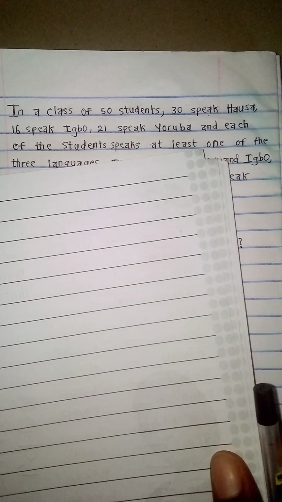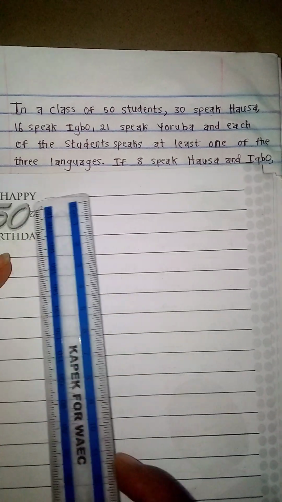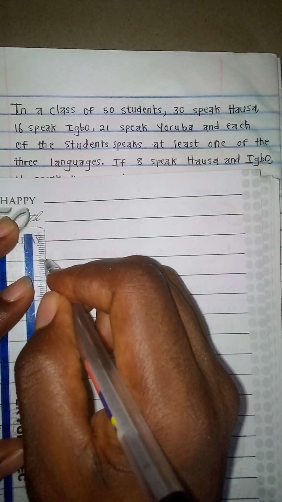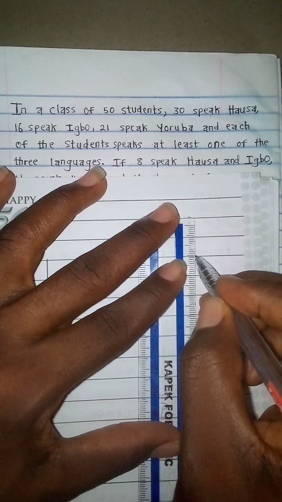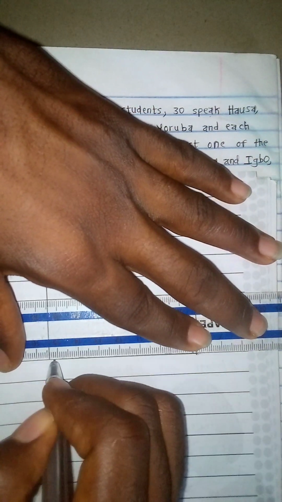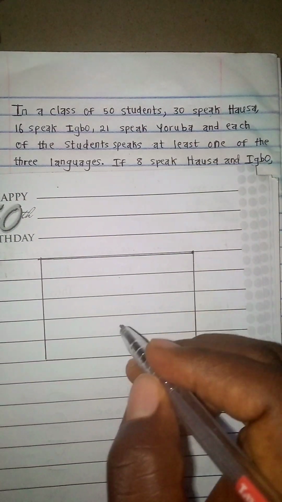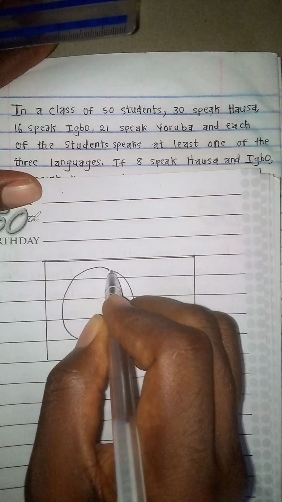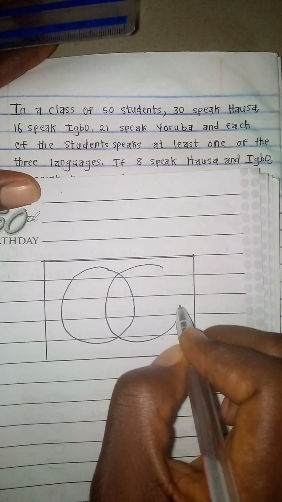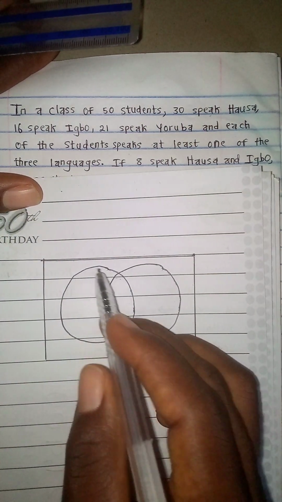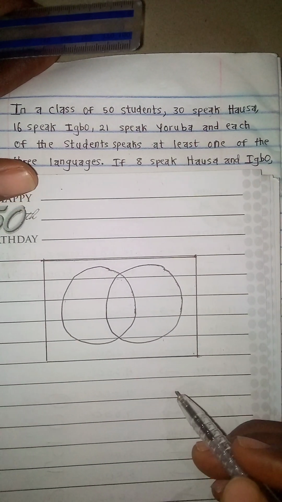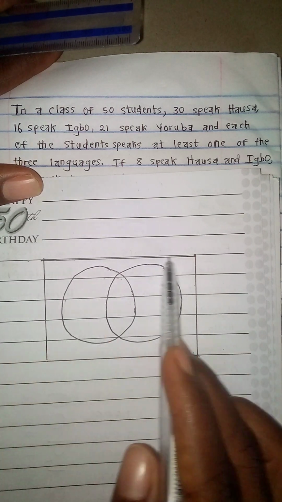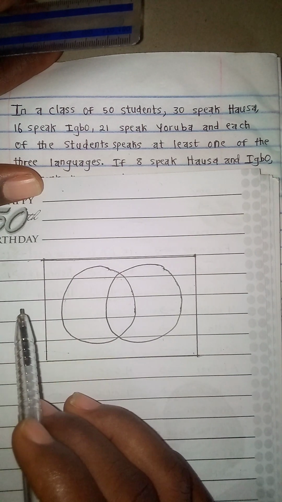Firstly, you draw your rectangle, and we have 2 circles inside. This is what we call the 2 set Venn diagram. The 2 circles stand for each set, while your rectangle stands for the universal set.